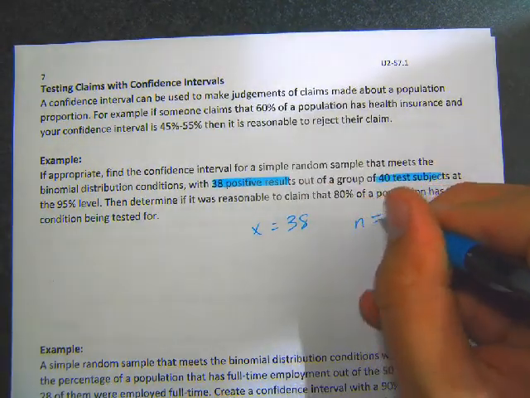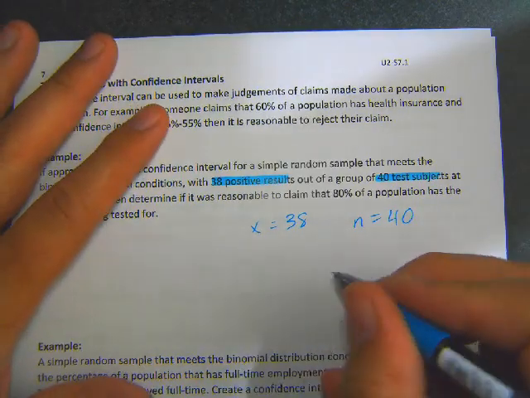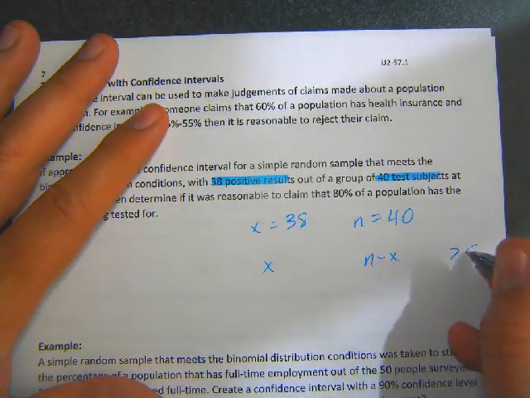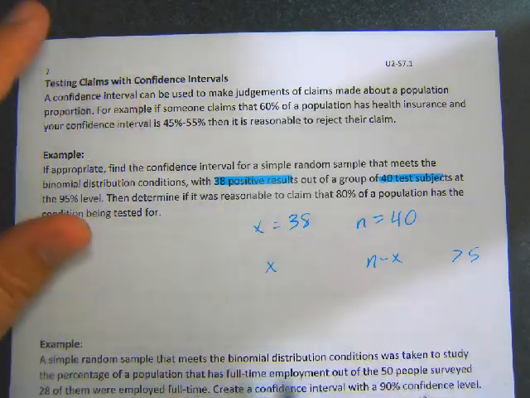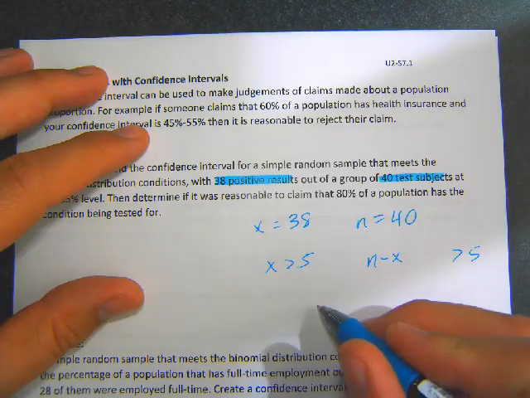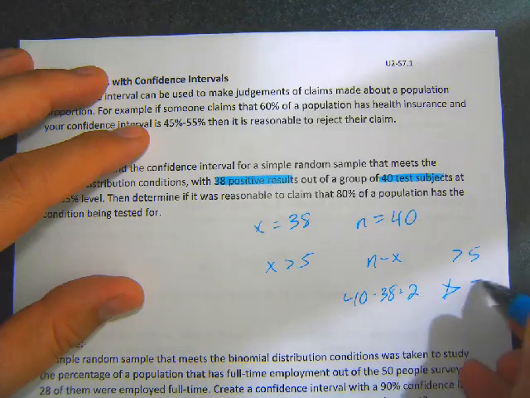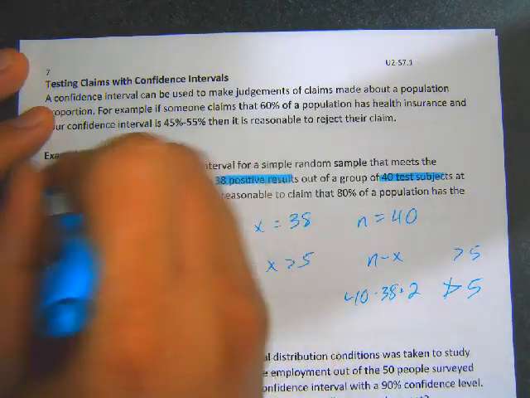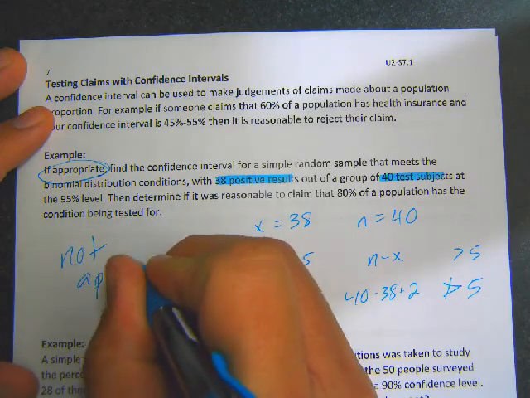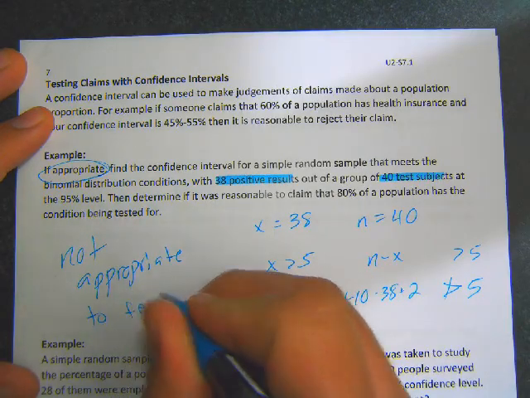So N is 40. And I told you that every once in a while, I might give you a situation where both X and N minus X are not bigger than 5, right? We always had that to meet the requirements. X is fine, because X is bigger than 5, 38 is bigger than 5. But if I subtract those, if I do 40 minus 38, that's only 2. And that is not bigger than 5. So in this case, it says if appropriate, the answer is not appropriate. Too few failures.